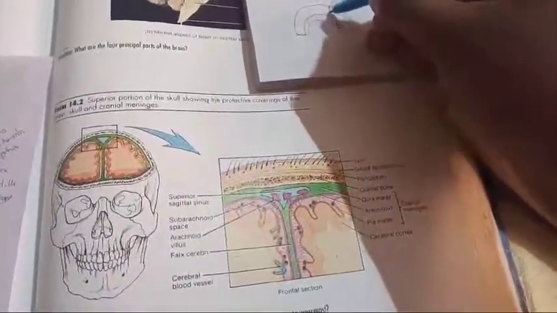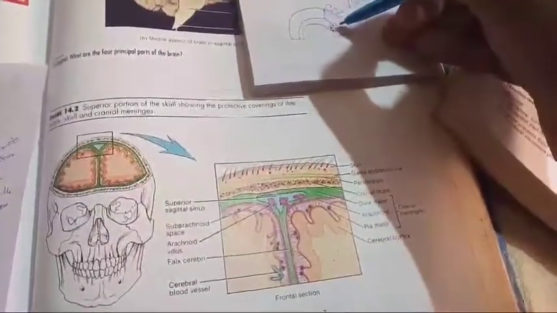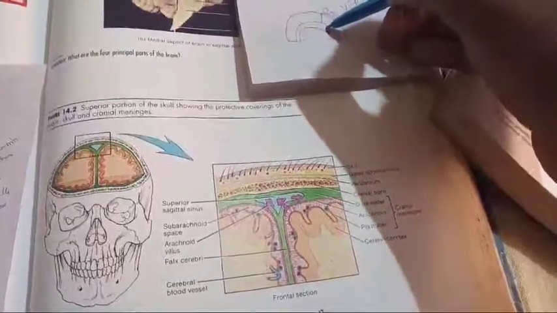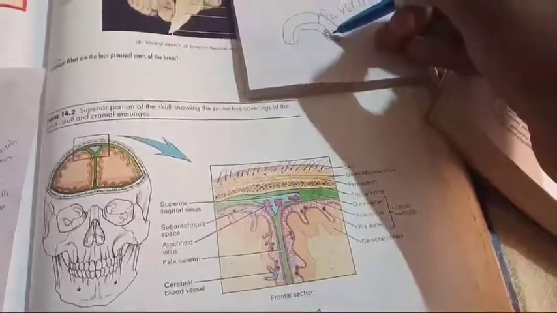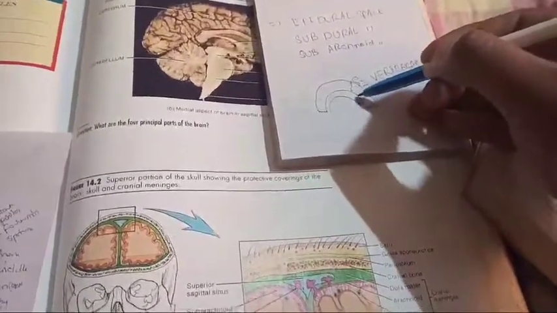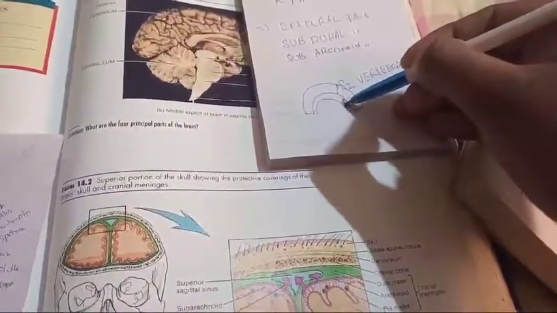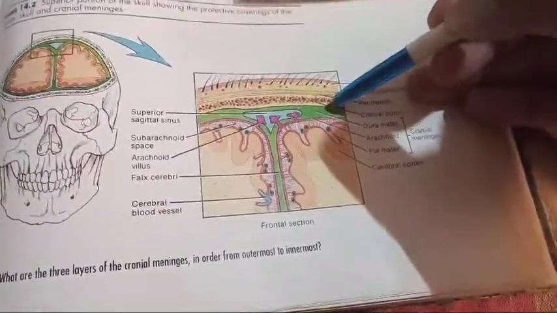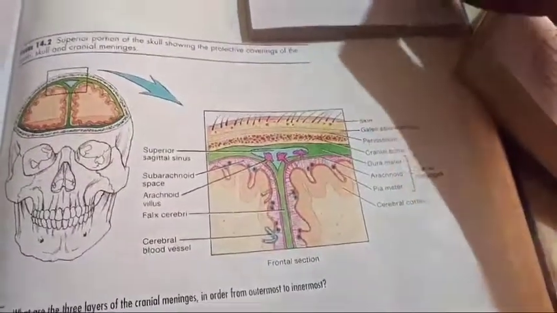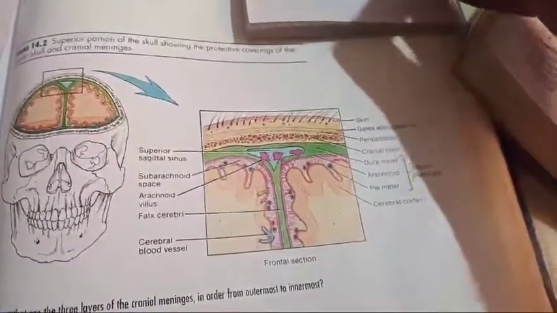Whenever there is an injury, and this is the suture of the skull bone, there may be chances of breakage of these arteries. Those are the branches of the middle meningeal artery. There may be a collection of blood between the skull bone and the periosteal layer. So there may be a biconvex collection.